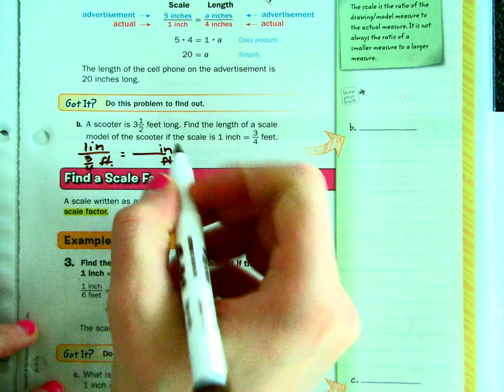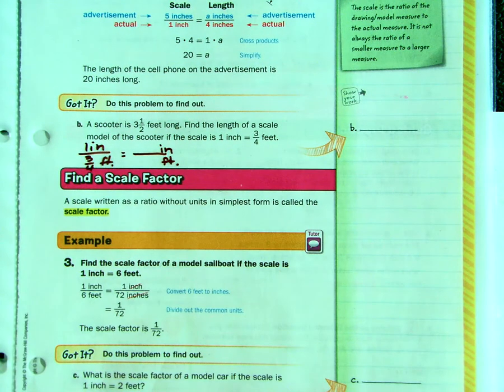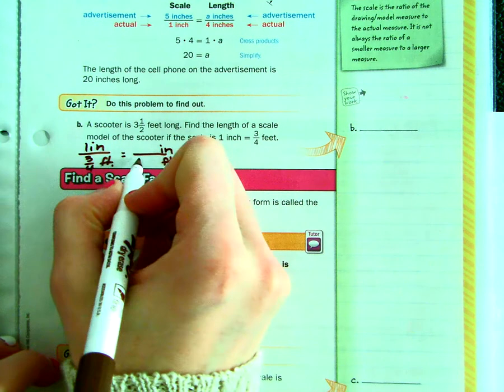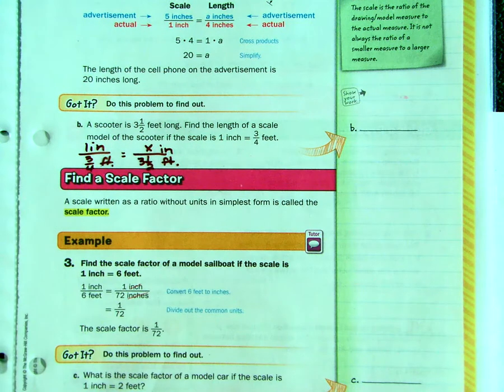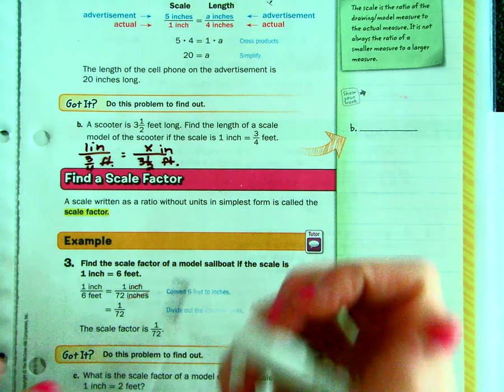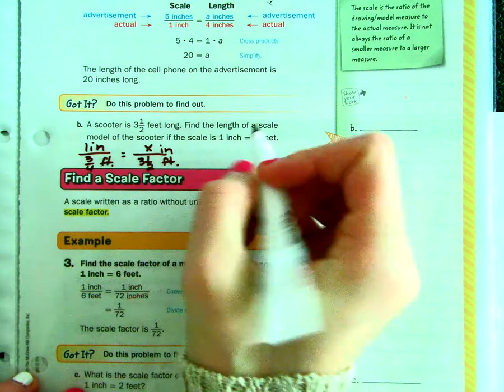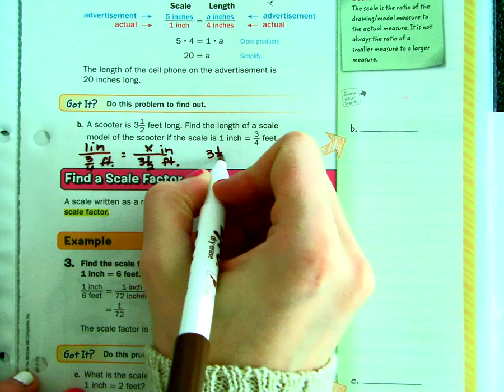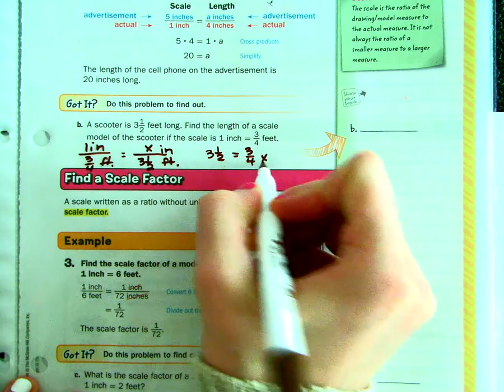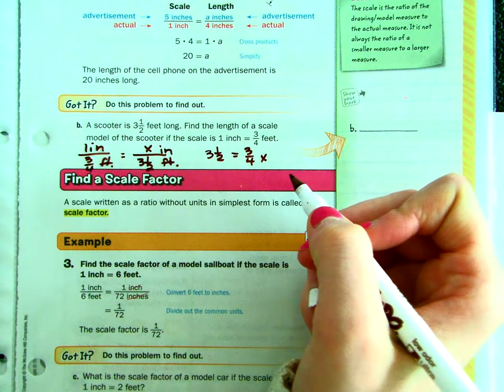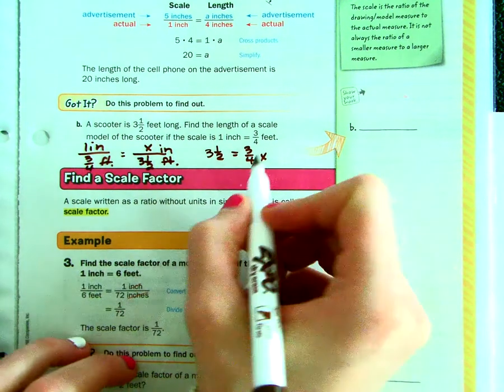Now I need to fill in, what do I know? What did they give me? Well, they told me that the scooter is 3.5 feet long. So I need to put that by my feet label. And I want to know how many inches that would be in a scale model. So again, when I solve my proportion, I cross multiply and set them equal to each other. So 1 times 3.5 is 3.5. That equals x times 3/4. So we have 3/4 x. Now I need to solve for x. Since I'm multiplying by 3/4, I'm going to divide by 3/4.